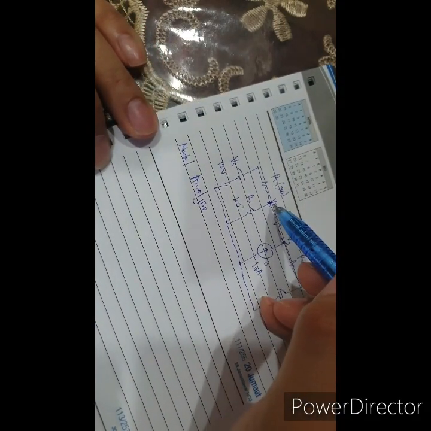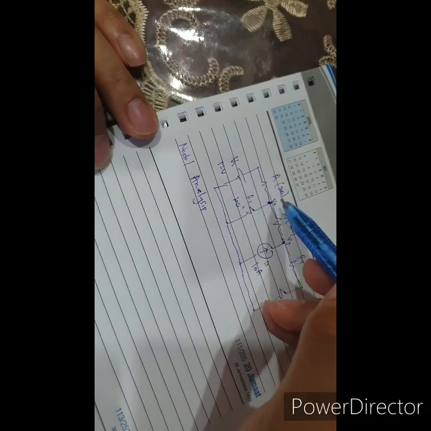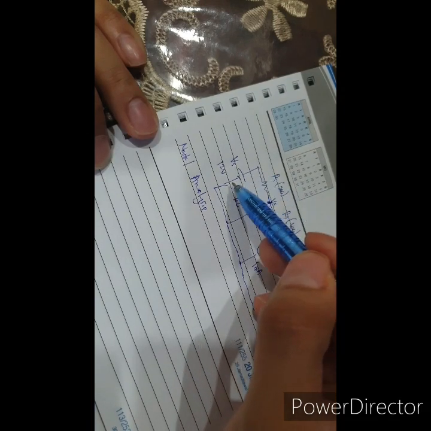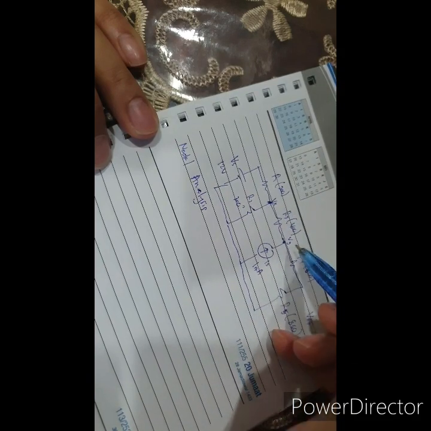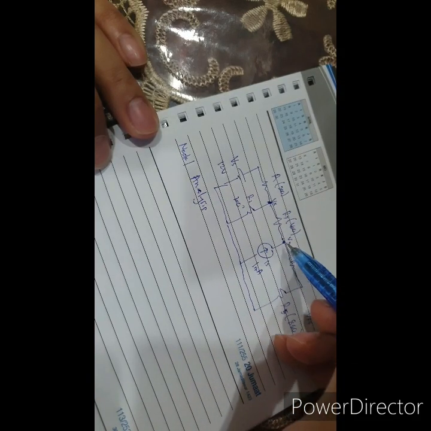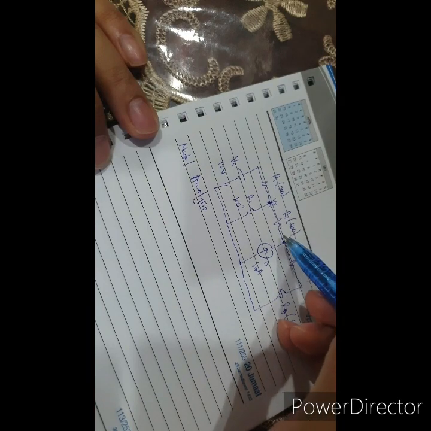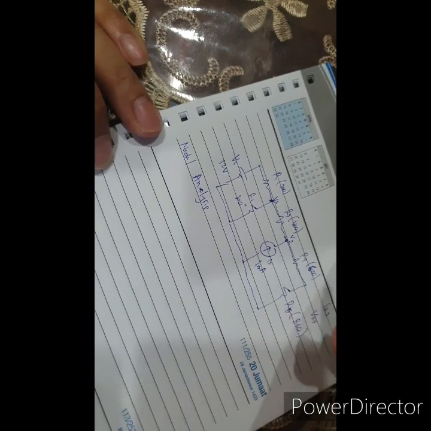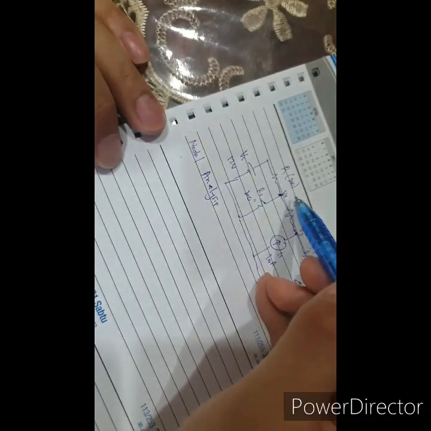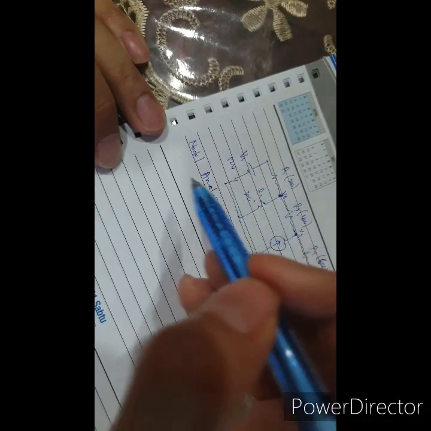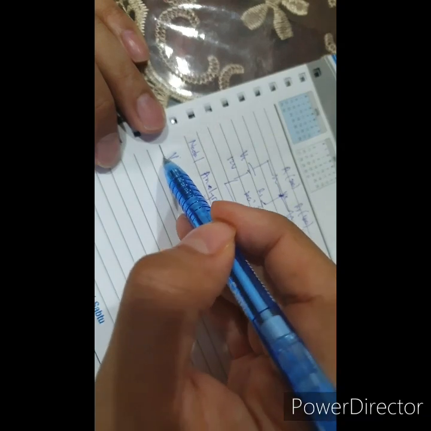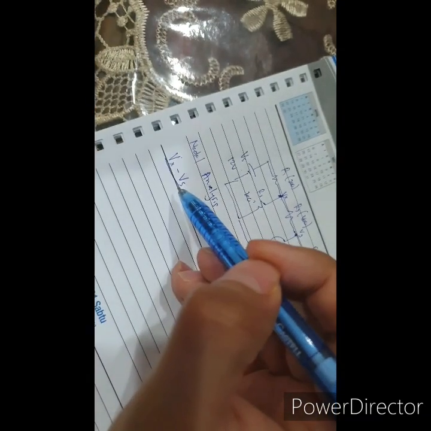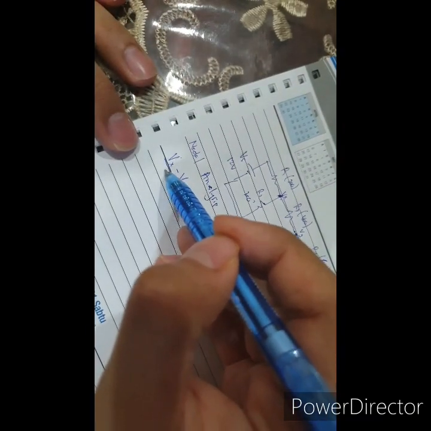Okay, kita nak selesaikan untuk Vx dahulu. So kita ada berapa branches? 1, 2, 3. So 3 branches for Vx and 1, 2, 3. Also 3 branches for Vy. Okay, so as for the Vx, of course Vx minus Vs over R1.